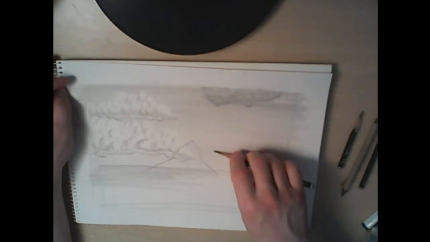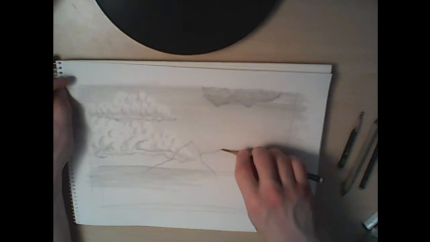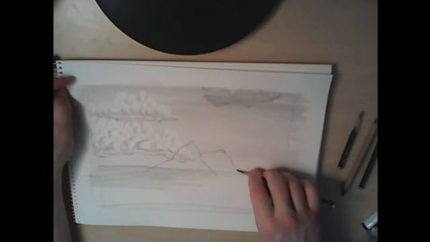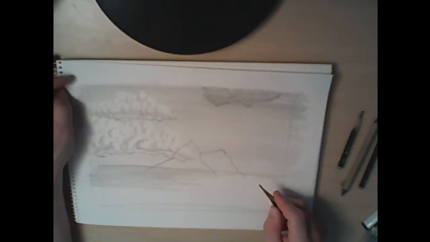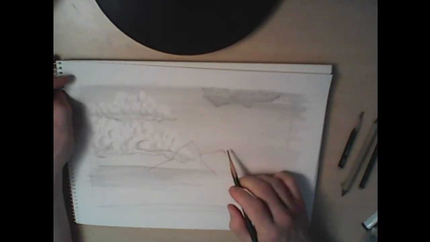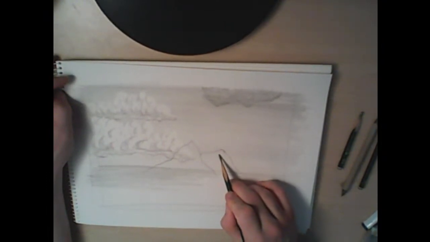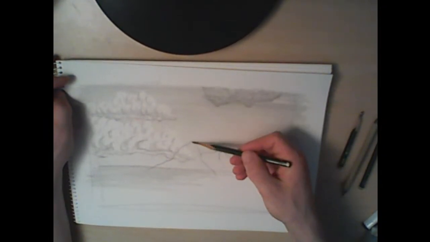And then let's have another peak, maybe right there in the distance, and it's going down right here. All right. Now we have to make it three-dimensional. So from this very top, I have to make another line going down towards the horizon, and from here as well.